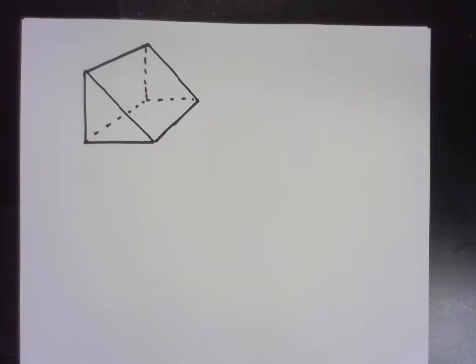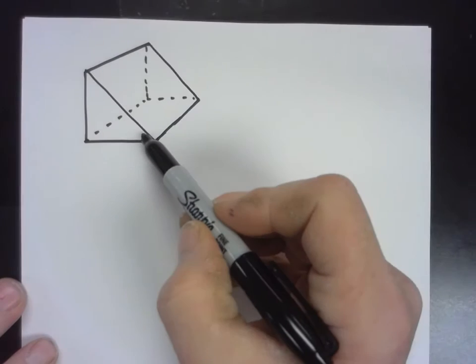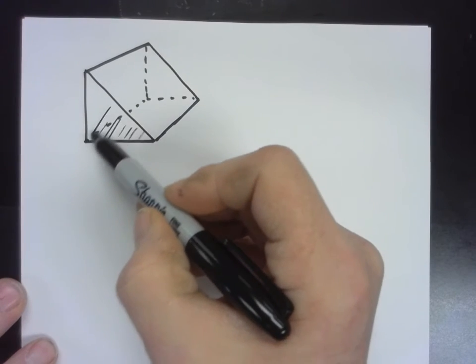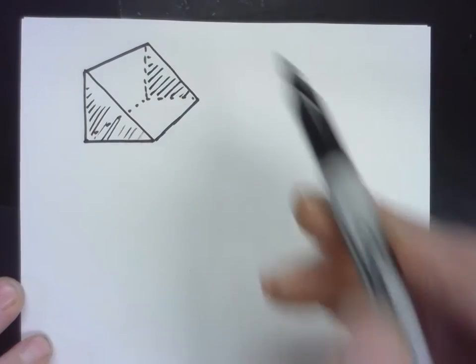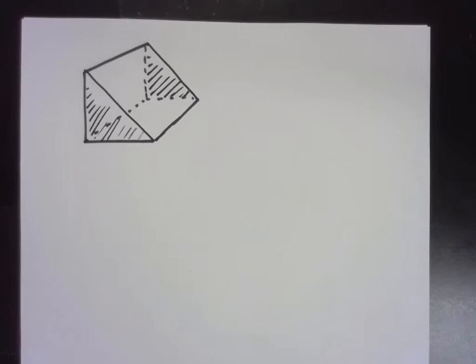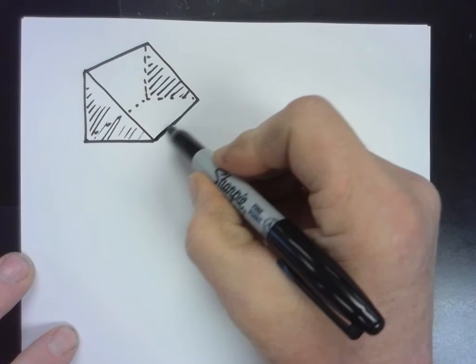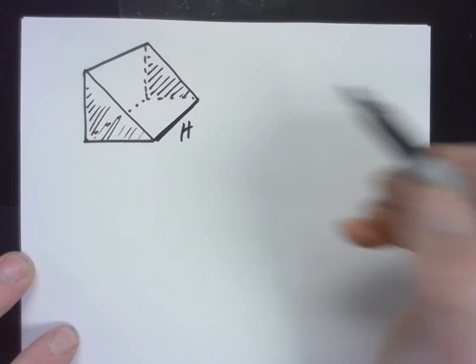Is the base on the bottom, would you say? Some yes, some no. Okay, the base is actually these triangles on the ends. See the triangles on the ends? Those are the bases, and it doesn't really have a top and a bottom. They're both bases. They both work. Okay, so those are the bases, and then this right here would be the height.